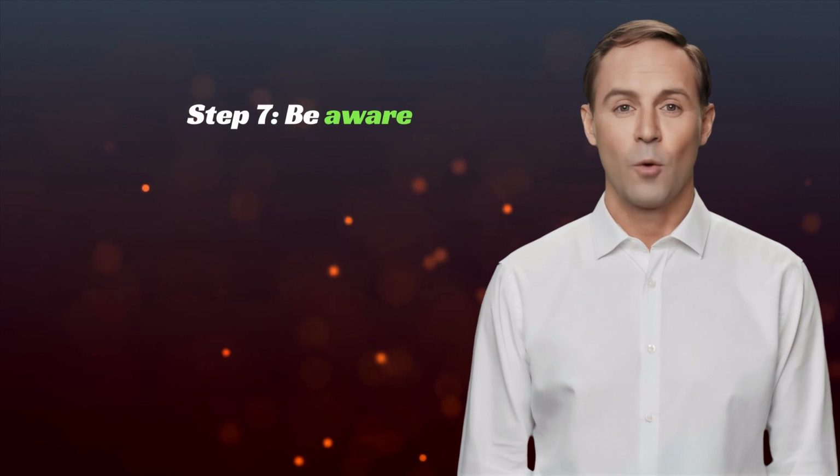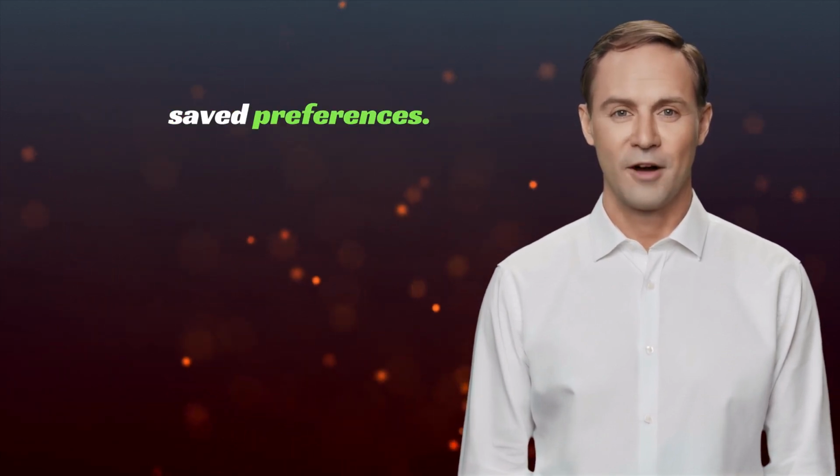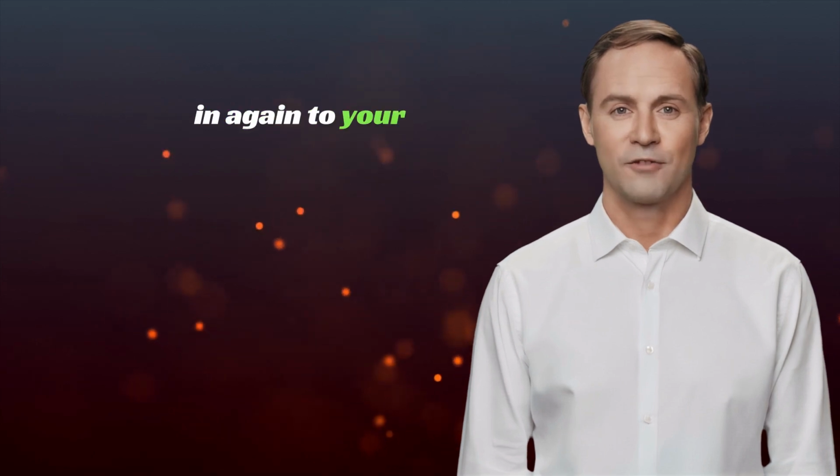Step 7. Be aware that clearing cookies will log you out of most websites and remove saved preferences. You'll need to log in again to your favorite sites.